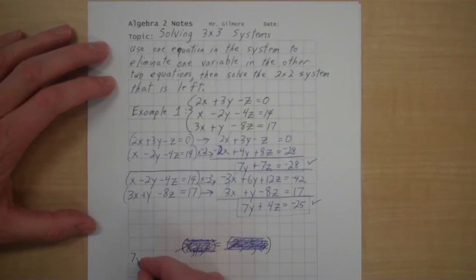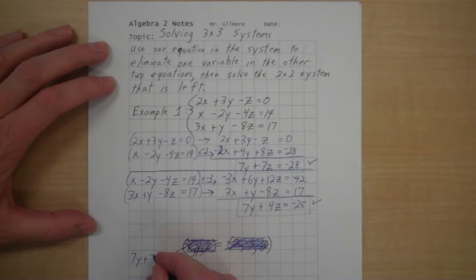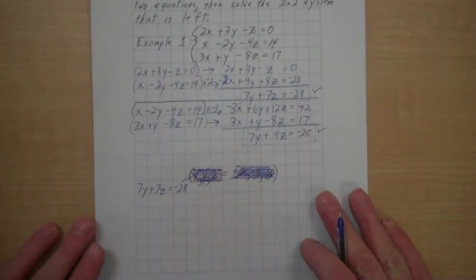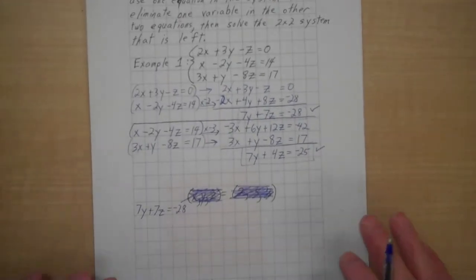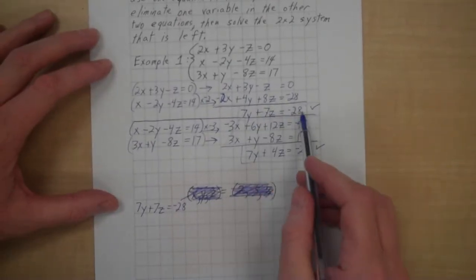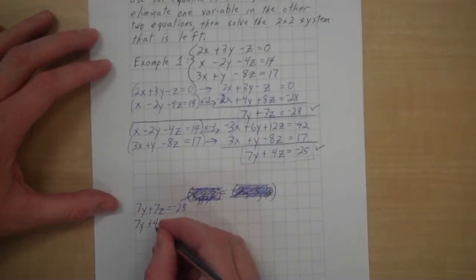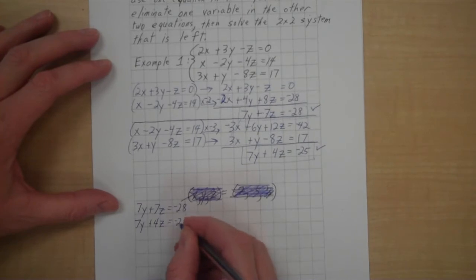Let me write them down where you can see them. 7y plus 7z equals negative 28. 7y plus 4z equals negative 25.